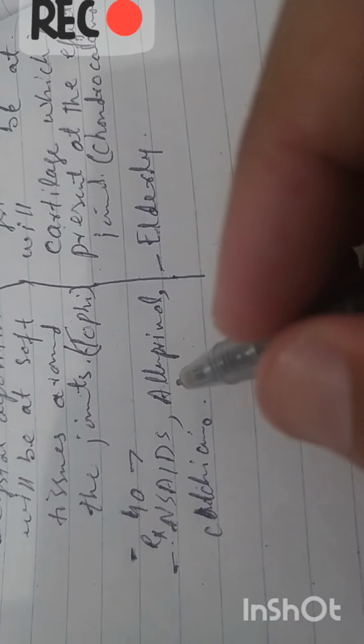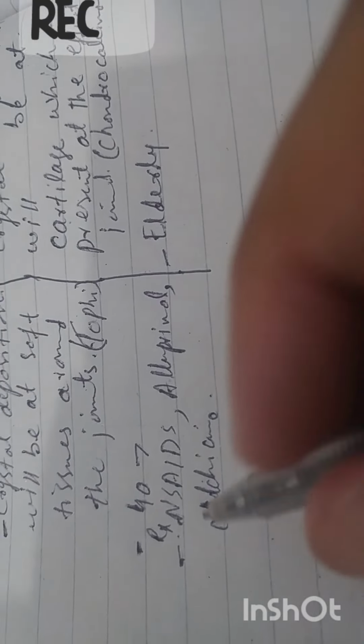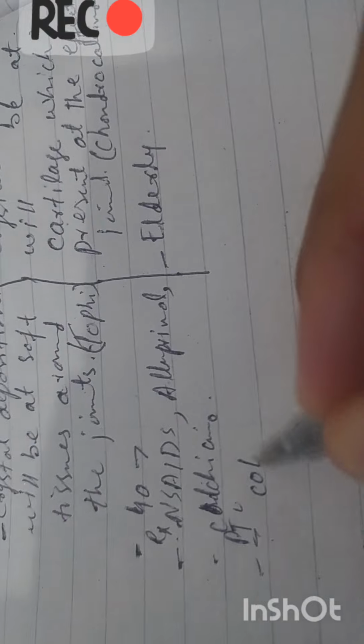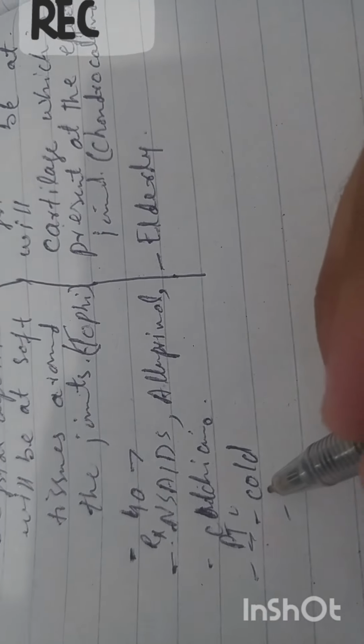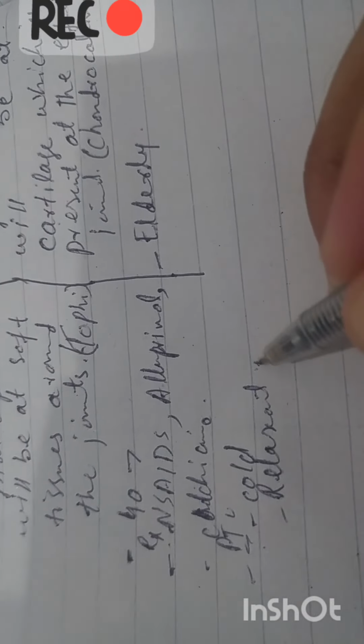So for the gout condition, we have to prescribe this treatment, and for physiotherapy, we have to prescribe cold therapy for the patient, and we have to prescribe relaxation and aerobic exercises for the patient with gout.